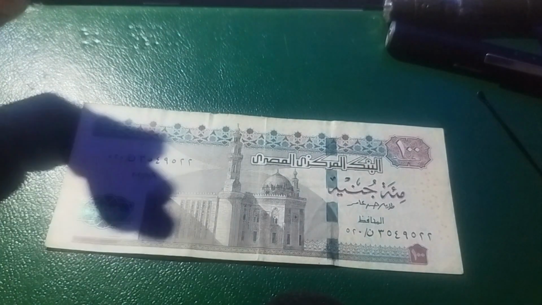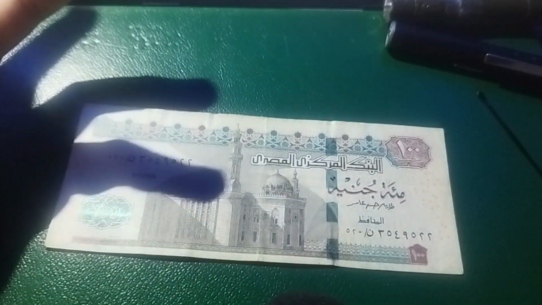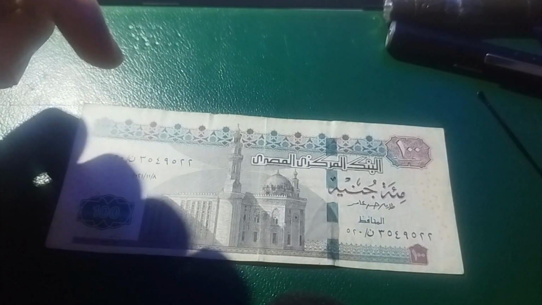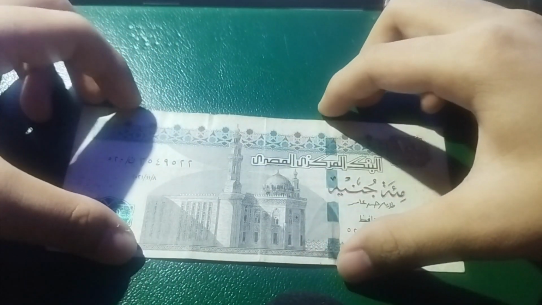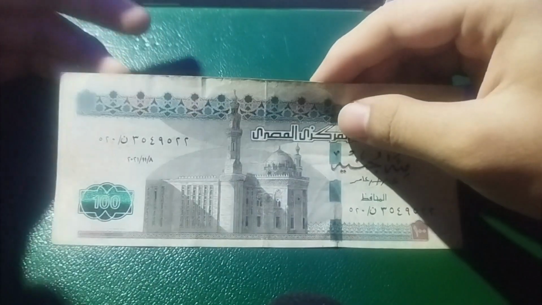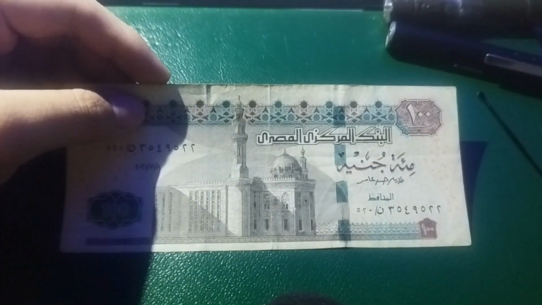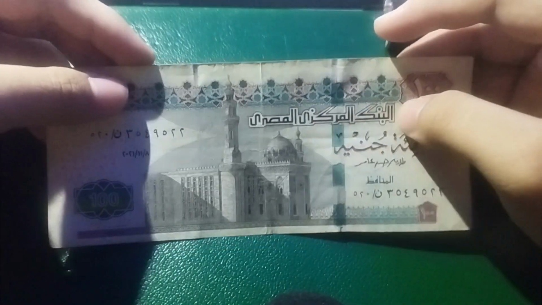And for the last one, we have the Egyptian pound. This is 100 Egyptian pounds, so yeah. This actually costs 200 or 300 Philippine pesos. So I got a kind of high value note. Okay. So let's start with the front.